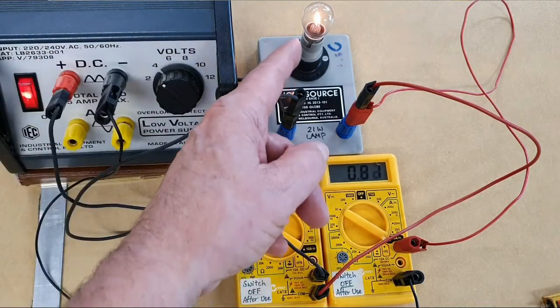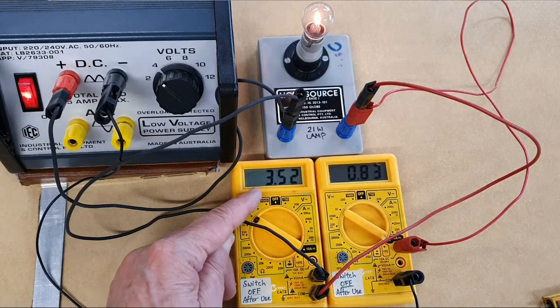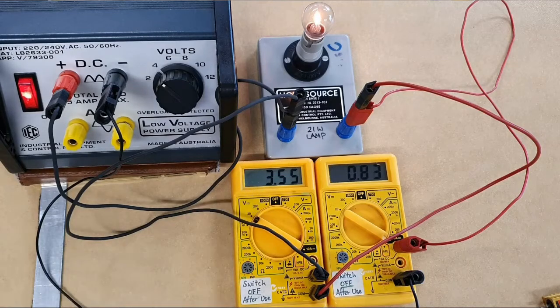And what I want you to notice is what happens here to the light globe. So that obviously gets hotter and hotter as I adjust the potential difference. So now the potential difference is 3.57, and over here the current is 0.84.